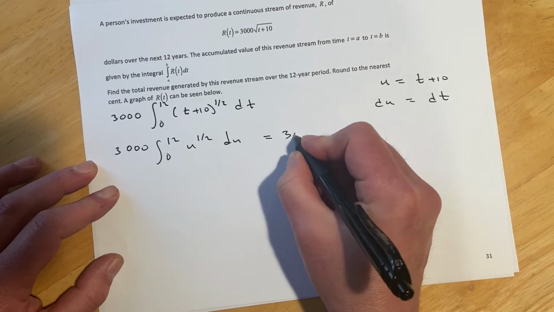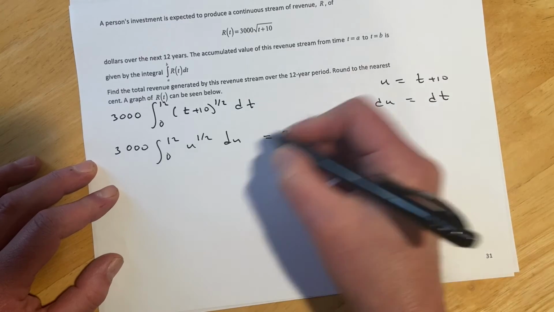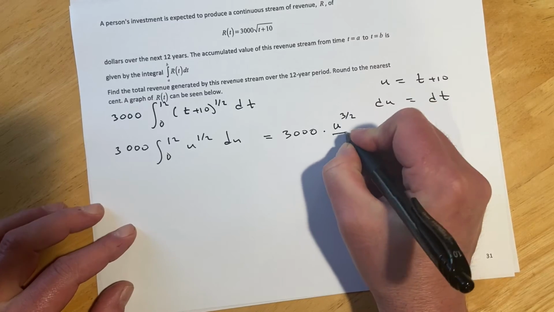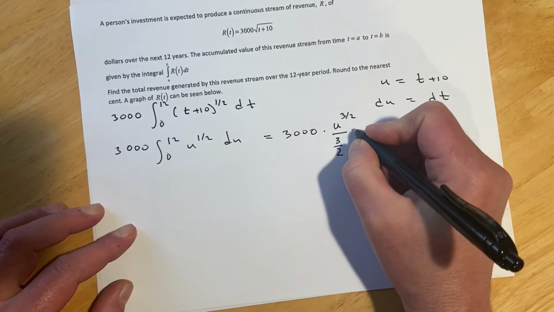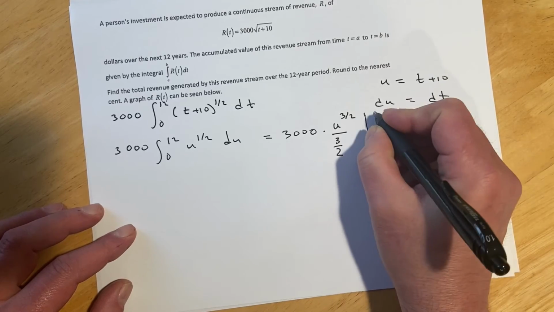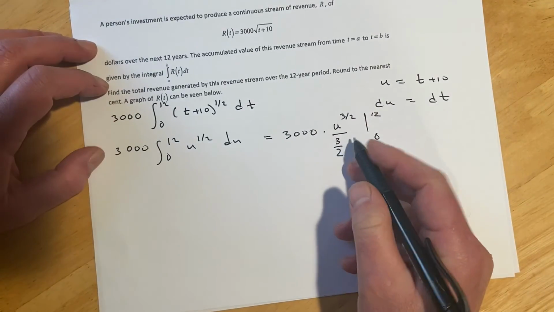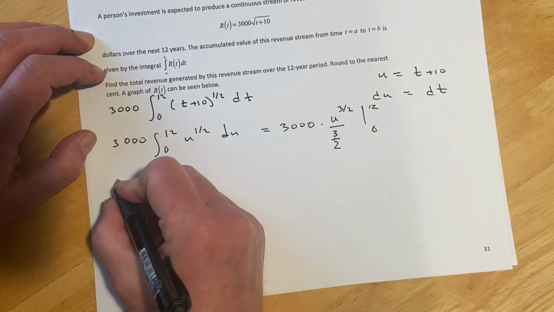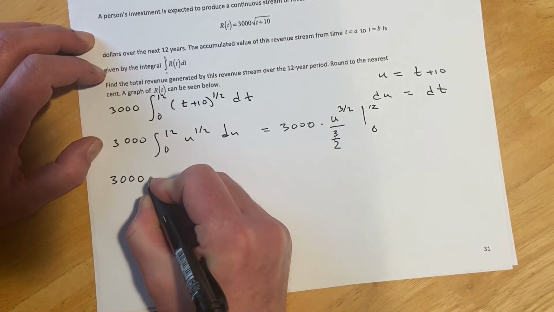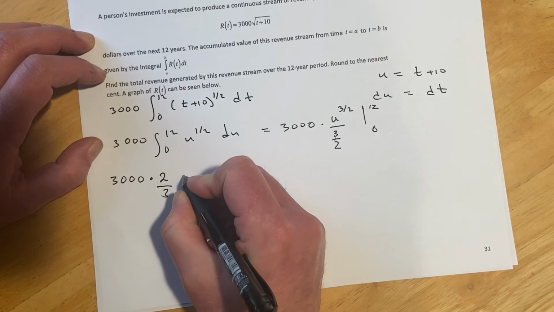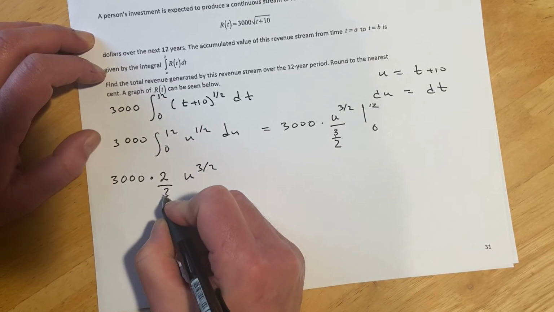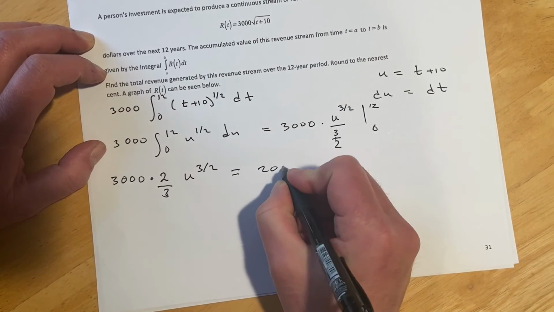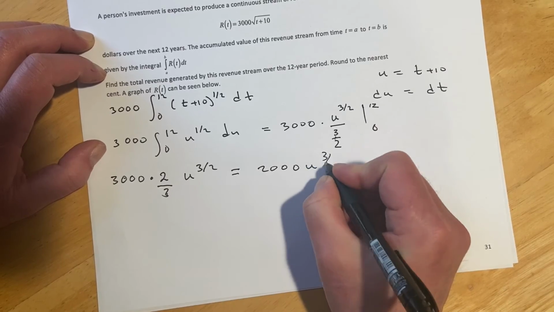Integrating this, we would get 3,000 times u. Here we're going to add 1, so that'll be u to the 3/2 over 3/2, evaluated 0 to 12 still, and I'll put this t back in here in a second. So I'm going to take this fraction, and remember when we do this, we bring it up and flip it. So that will make this 3,000 times 2/3, and then u to the 3/2. 3 goes into 3,000, that leaves 1,000 times 2. And so now we're at 2,000 u to the 3/2.